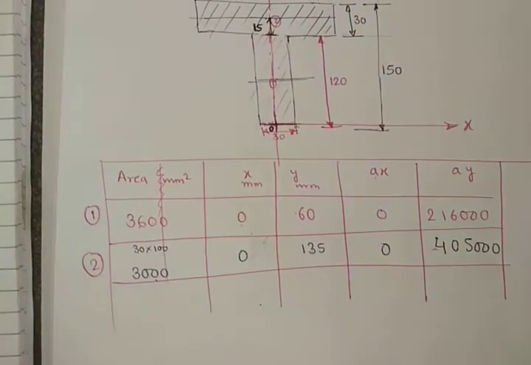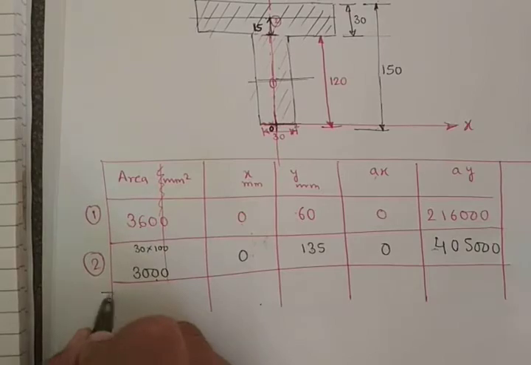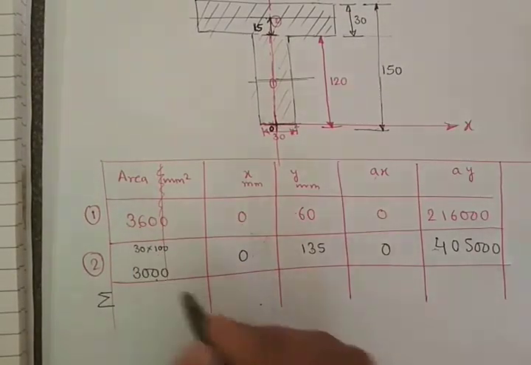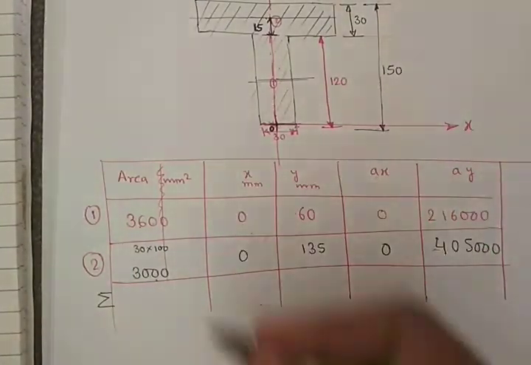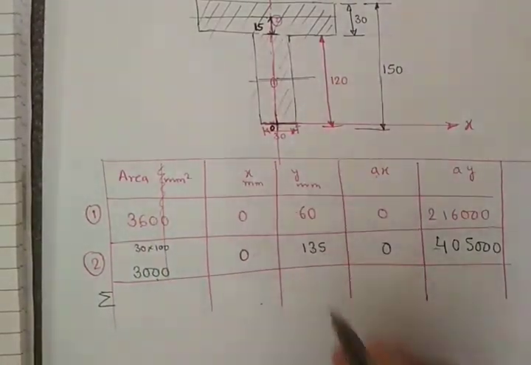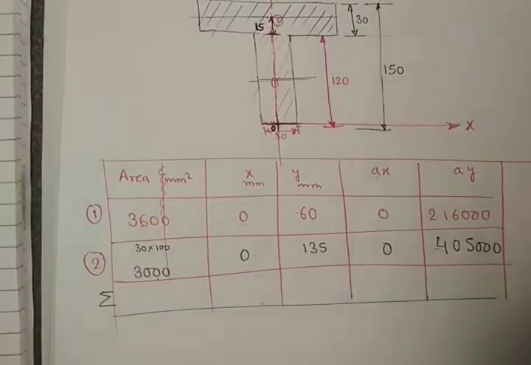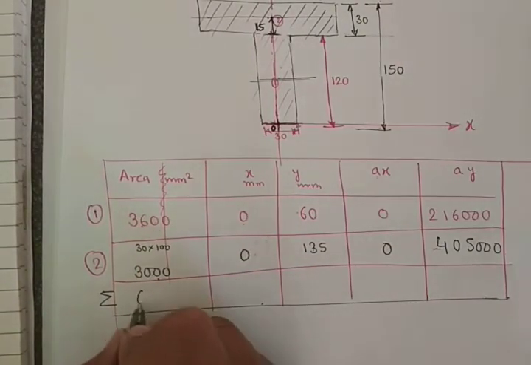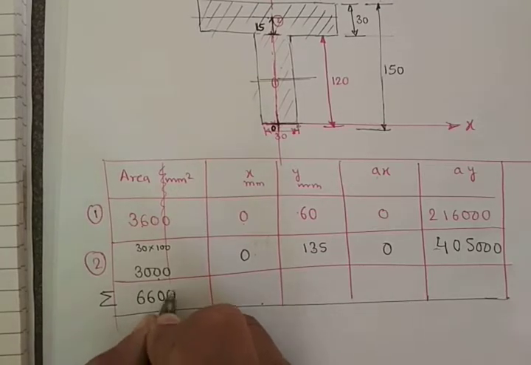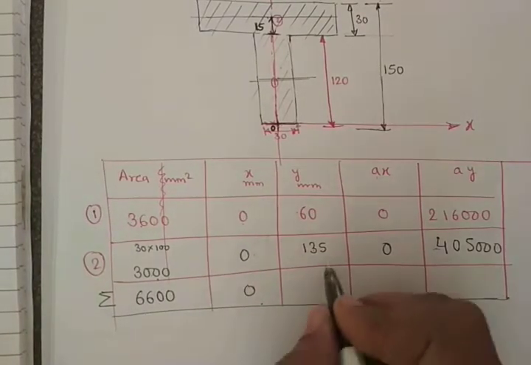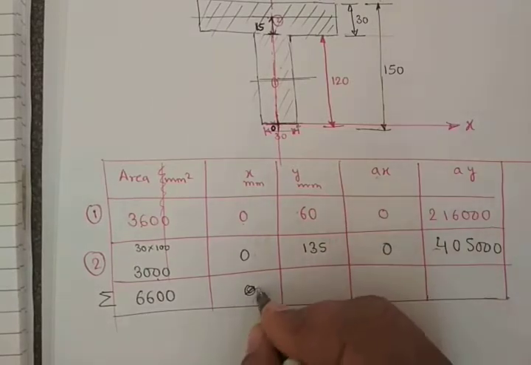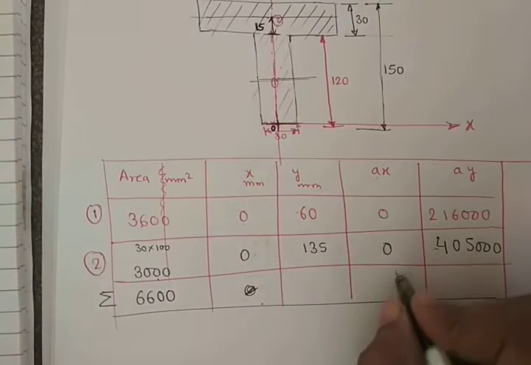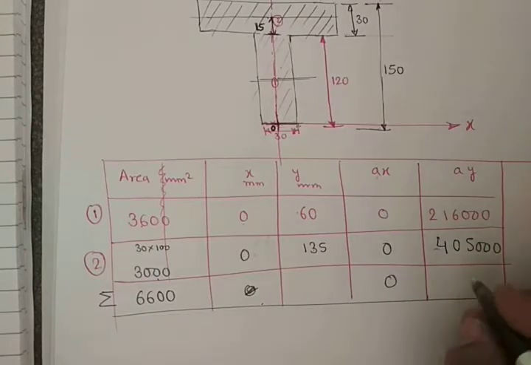Okay. Once we get this, what do we have to do? We have to do summation. Summation means we have to add these values everywhere. Each column value we have to add and write over here. So 3600 plus 3000, 6600. Now 0 plus 0, 0. Directly we require this 0 plus 0, 0, and this becomes 621000.